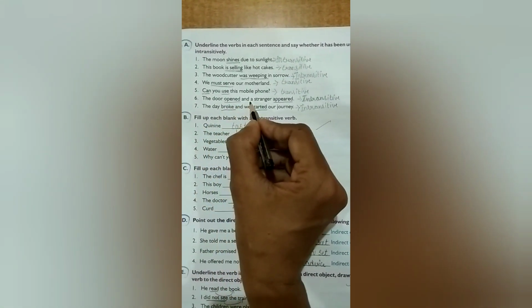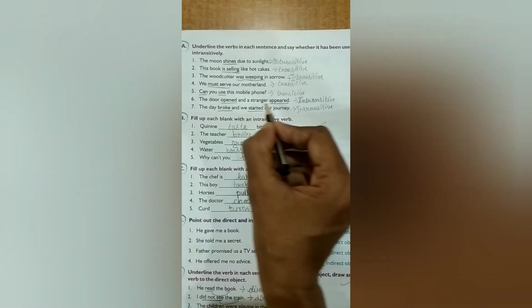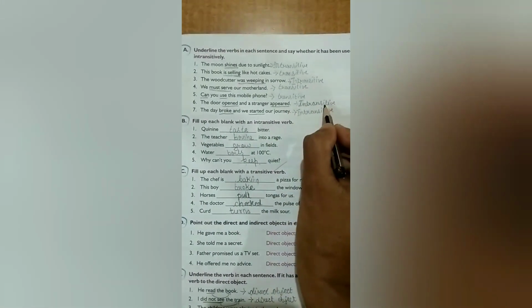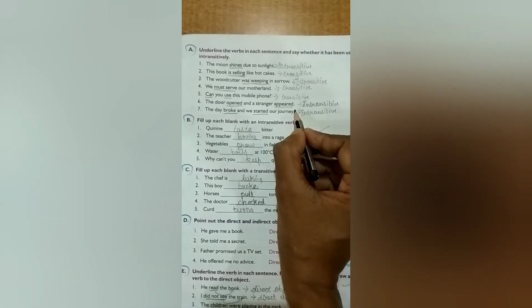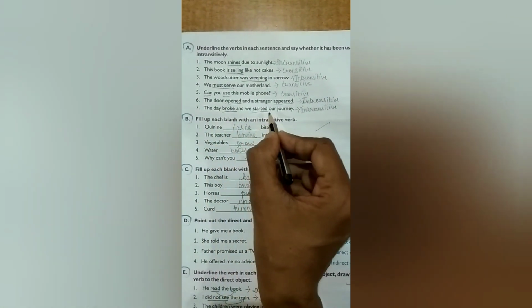The door opened and a stranger appeared. Here two verbs, opened and appeared. After that there is no object. So this is intransitive verb. Next, the day broke and we started our journey.